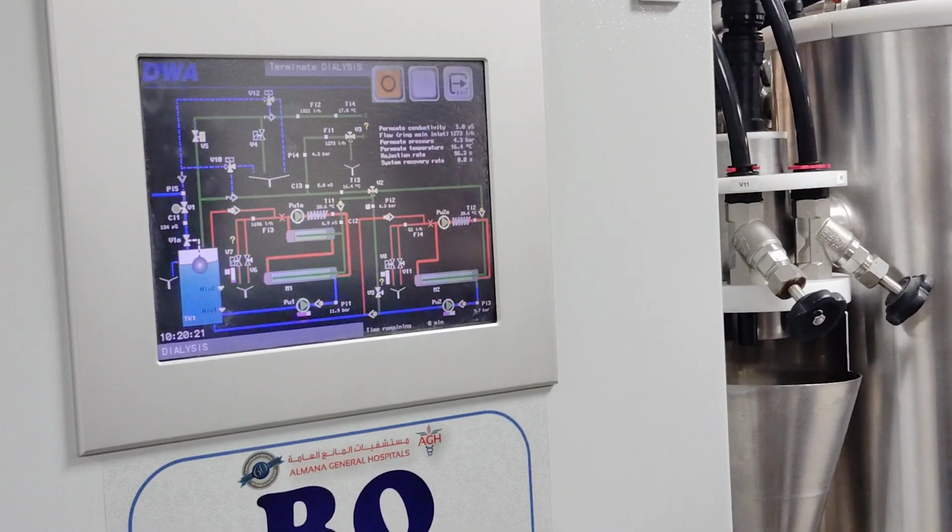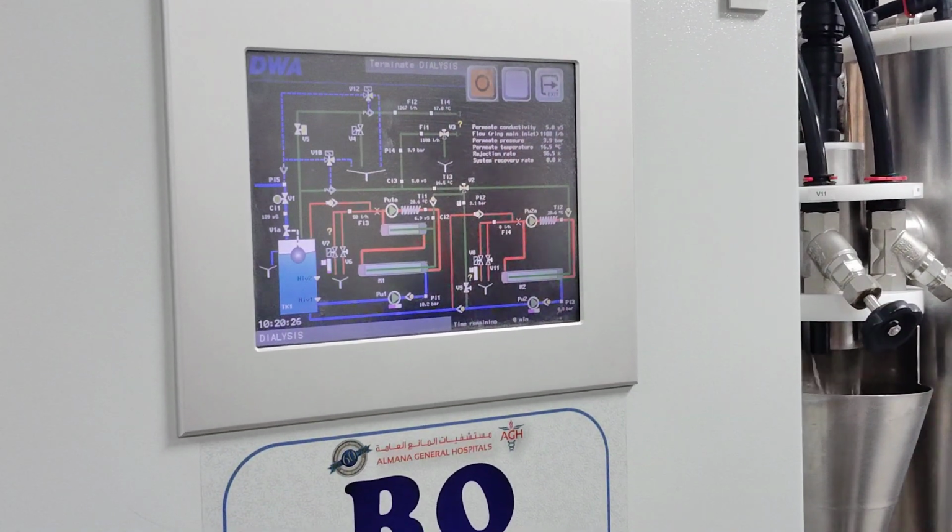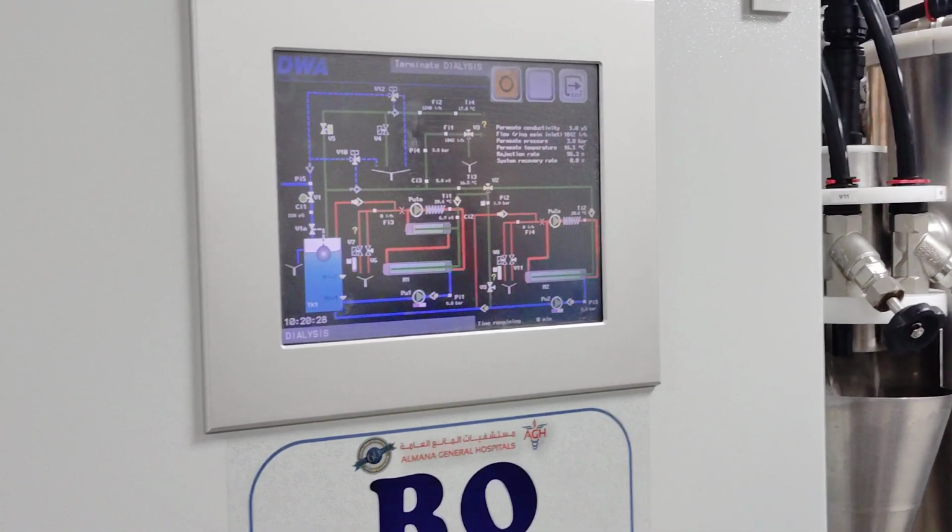This is only 1 RO. Don't go for the second RO. So this is 1 RO. So this is the in. This is the out, which is going to the patient area and return down. So this is how 1 RO works.